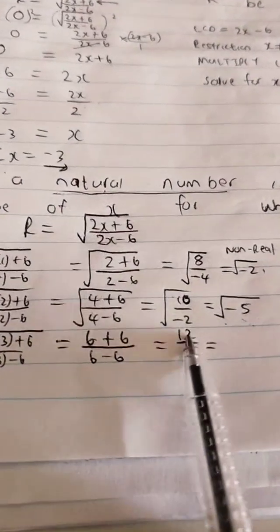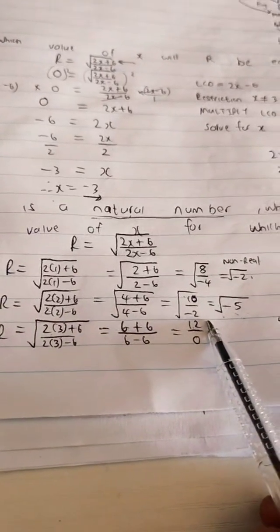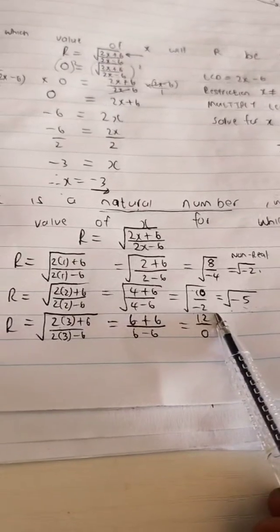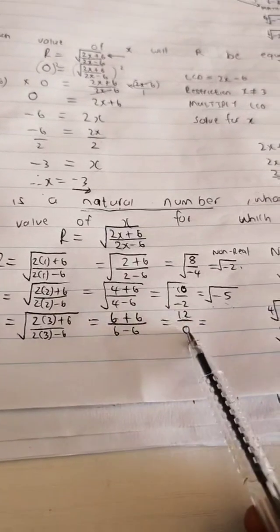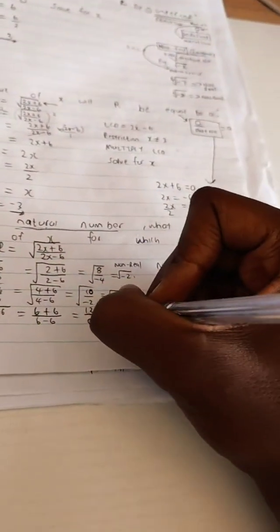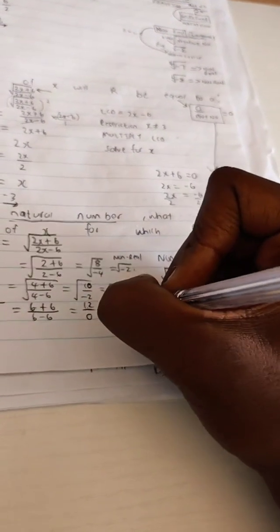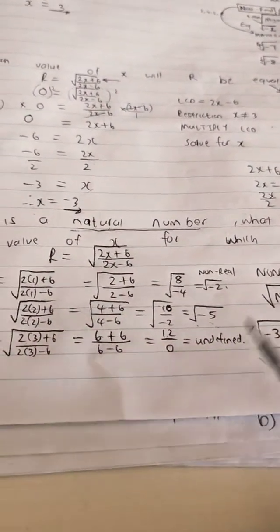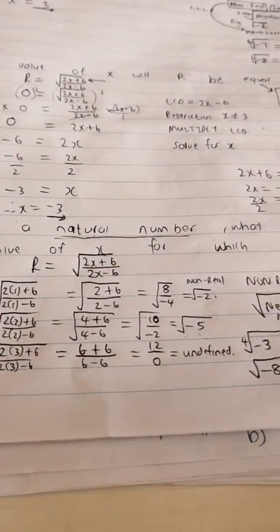What is this, guys? 12 divided by 0. We call this what kind of number? Now I need to see if people actually remember, what do we call this number? Thank you, Sekhametsi, you are amazing. We call this an undefined number. It's not non-real. We say it's undefined. There's a difference, and we explained the difference, guys.